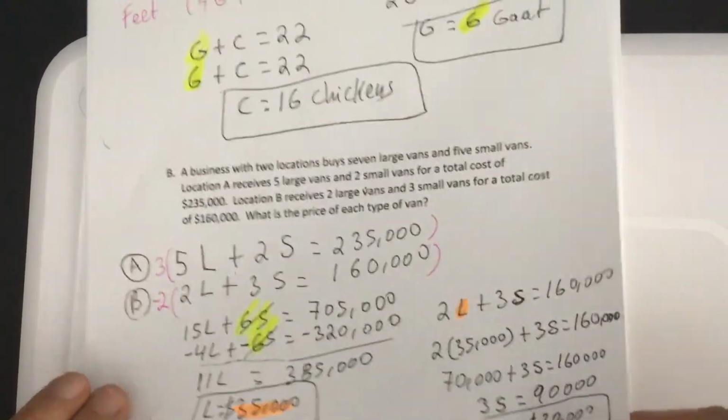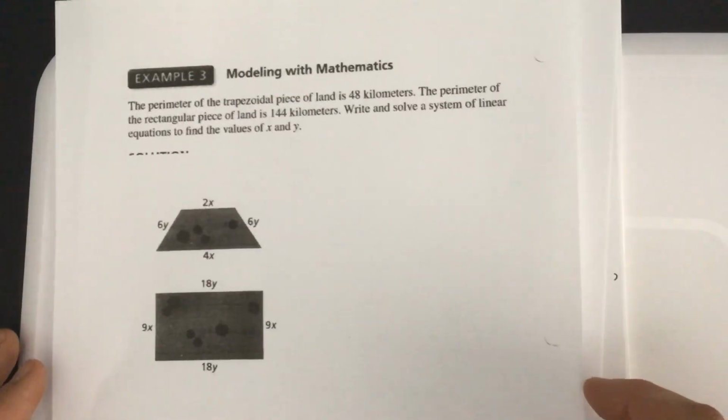Let's do another one. Let me go find a different page. Let's take a look at this example. It says the perimeter of a trapezoid piece of land is 48 kilometers. The perimeter of a rectangular piece of land is 144 kilometers. Write and solve the system of linear equations to find the value of x and y.